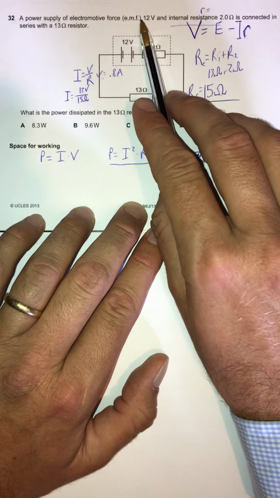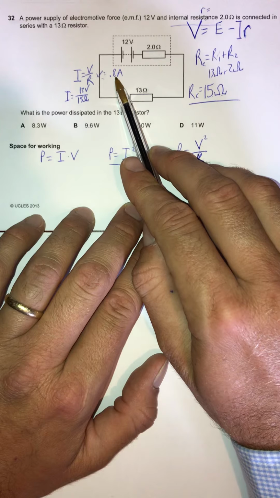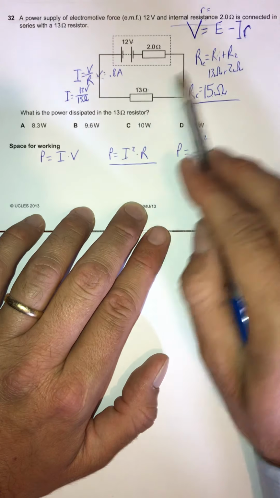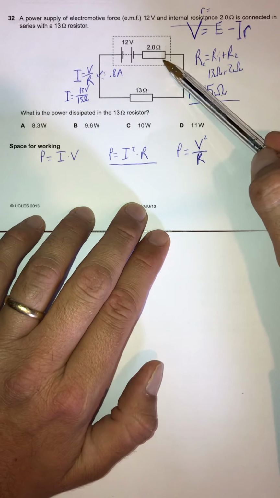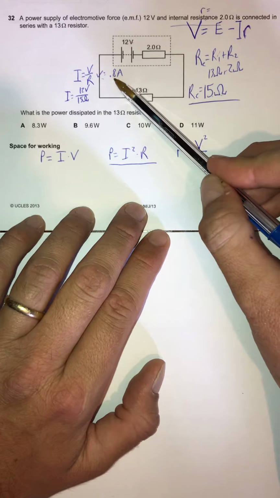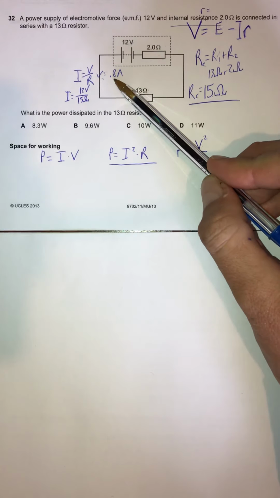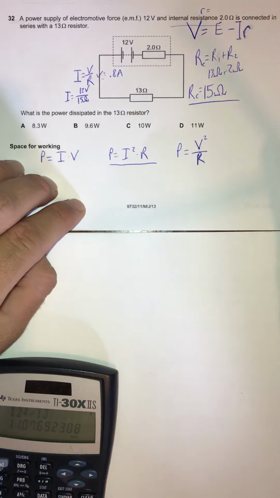So if we've got 12 volts of EMF, but then we're drawing 0.8 amps of current from that power supply, as it's driven through the power supply here, we multiply 2 times the 0.8, and what do we get there? What's 2 times 0.8? Well, that's 1.6 volts. So we're going to lose 1.6 volts from our EMF.